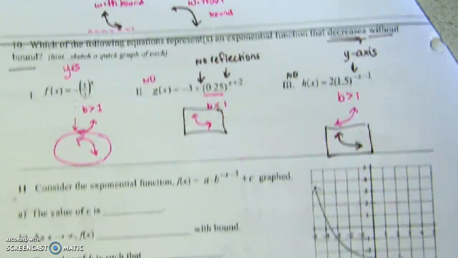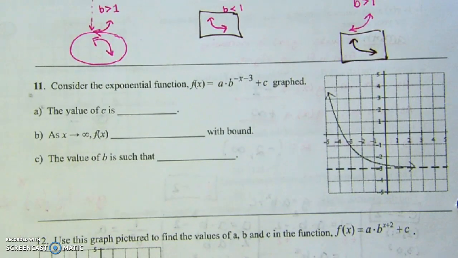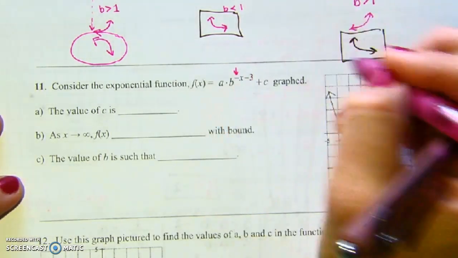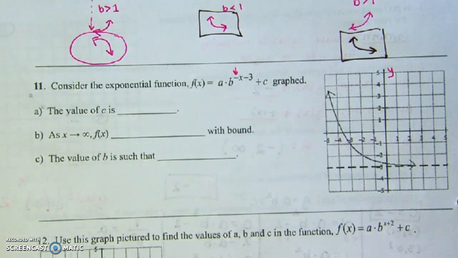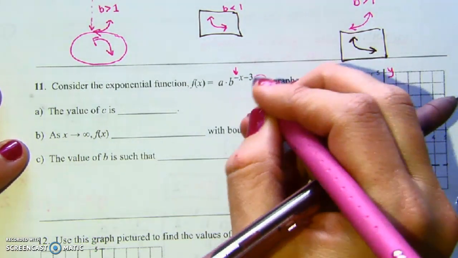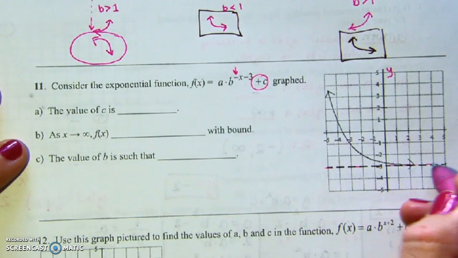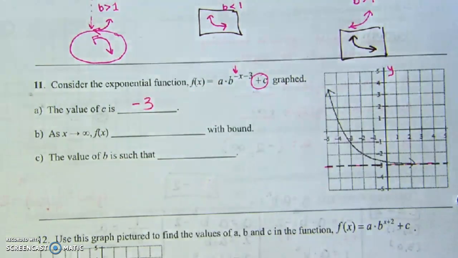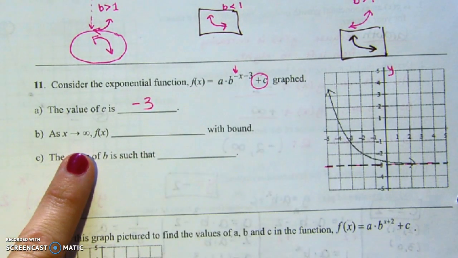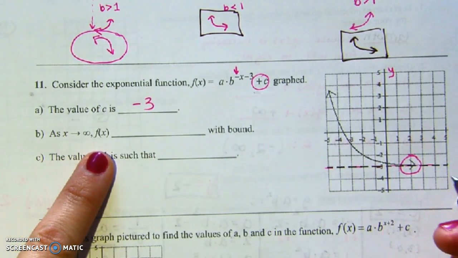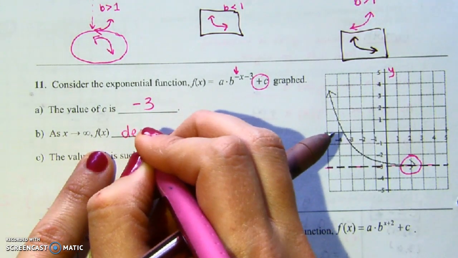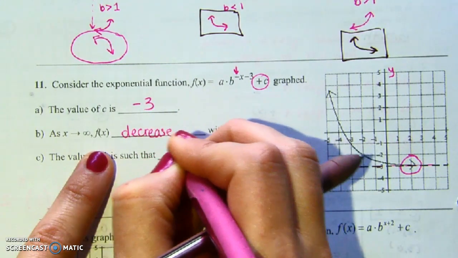All right, those are fun. Ready? Might be able to go a little faster here. Consider the exponential function and just consider this. You ready? What is this? This is a reflection here, a y-axis reflection. Let's just answer the questions. What's the value of c? C is the number on the end, and for this one it's going to be -3 because that's a horizontal asymptote. As x goes to infinity, so as we go this way, is the function increasing or decreasing? It's decreasing. Decreases with bound.